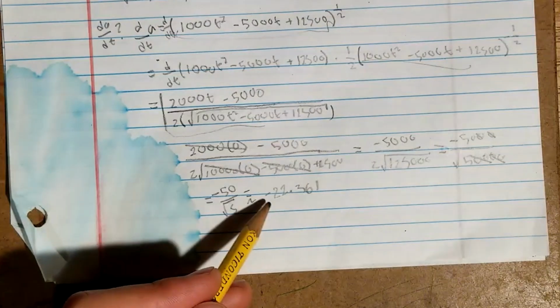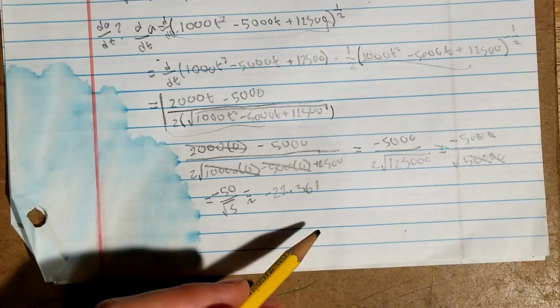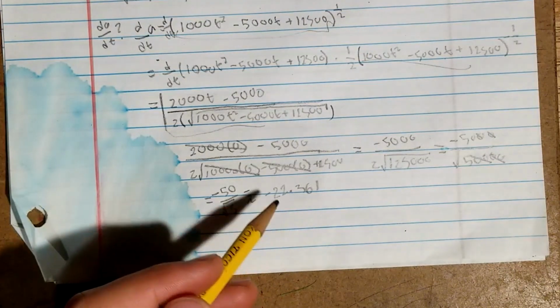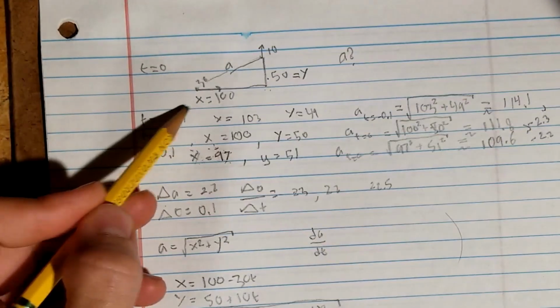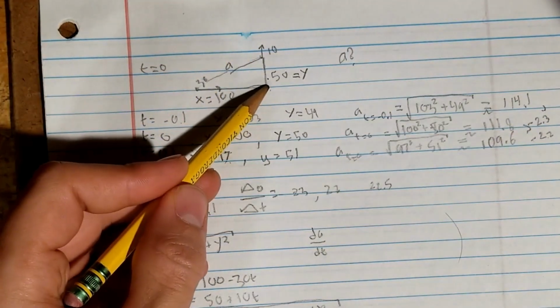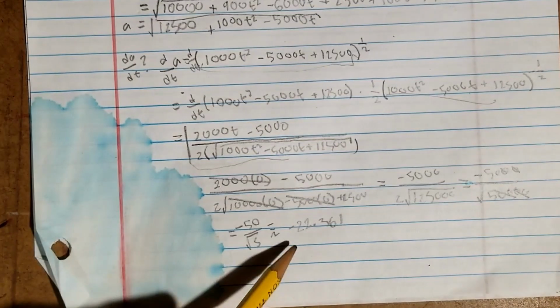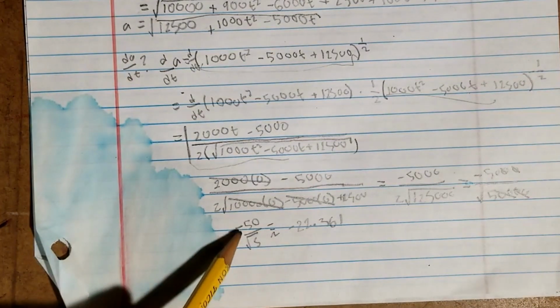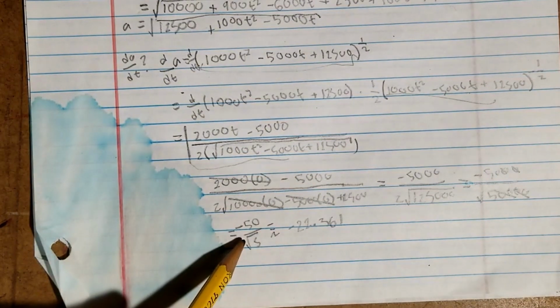And we see it's negative, so the car and the balloon are getting closer together, as you would expect, because the car is going faster towards it, while the balloon is going slowly away from the same point. This is an improper square root, but I don't believe in that rule.